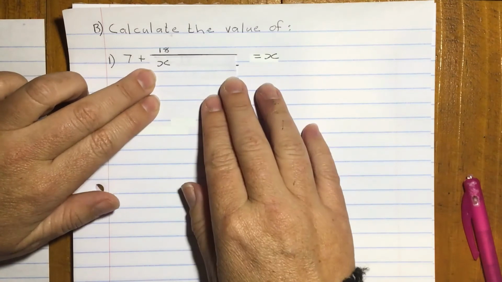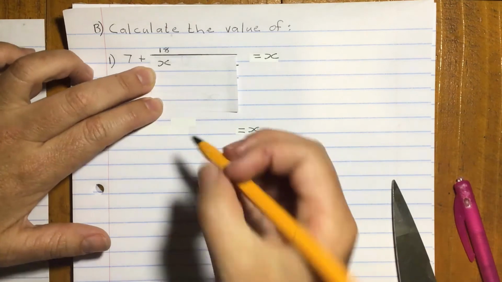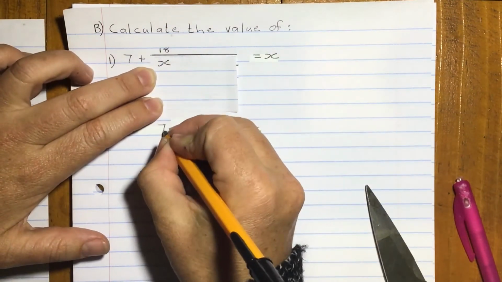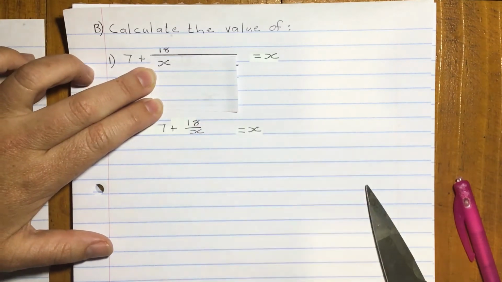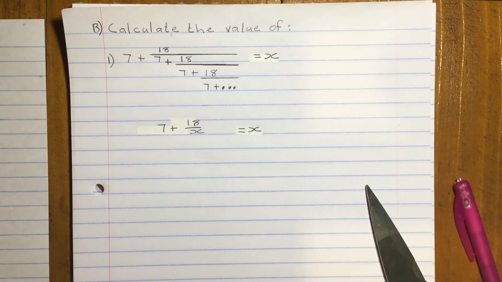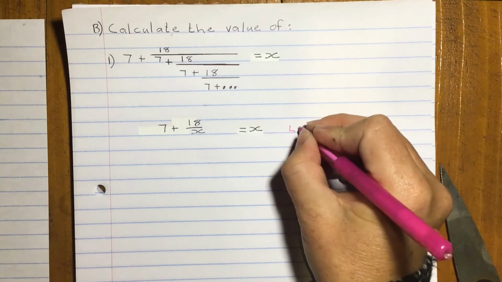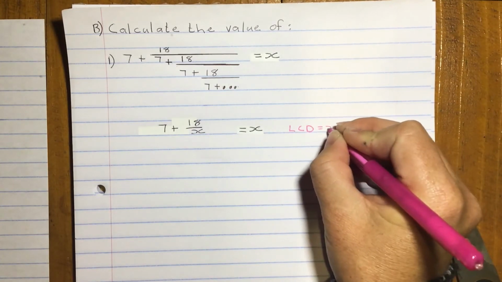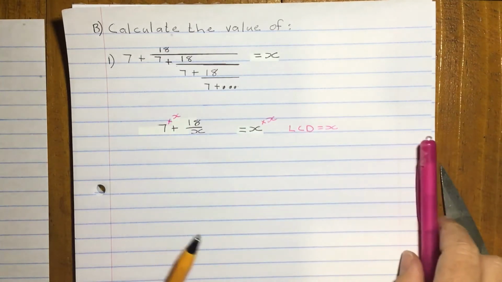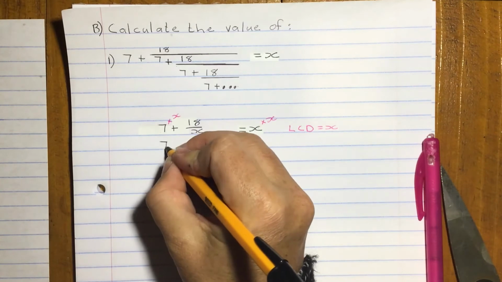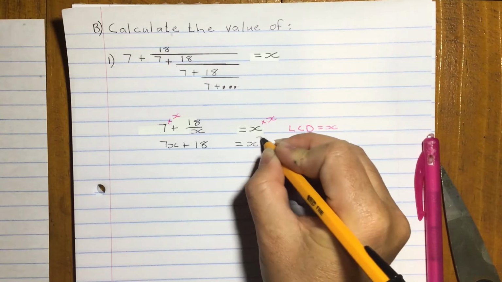And if you look at that equation, it looks a whole lot simpler to answer. And so let's bring that down. So 7 plus 18 over x is equal to x. Now we've got an x as our LCD in our equation. So our LCD is equal to x. So we need to multiply everything else by x to have the same LCD so that we don't need an LCD anymore. So 7x plus 18 is equal to x squared.